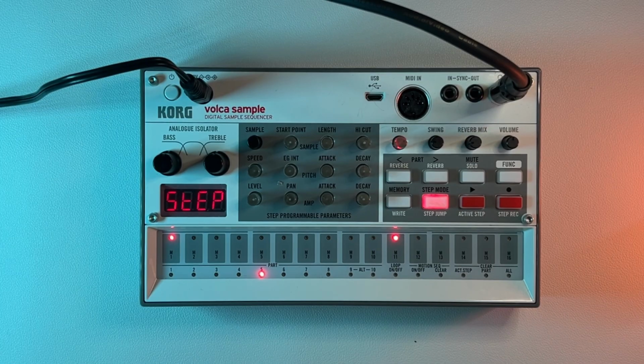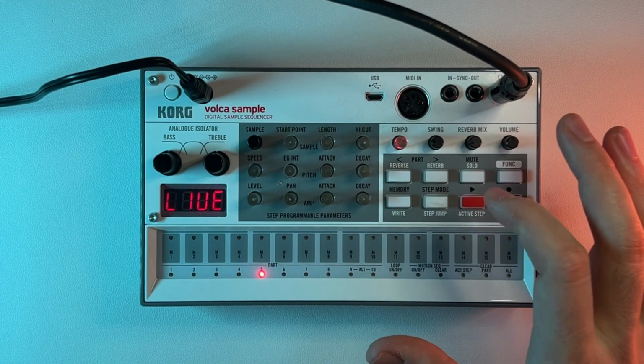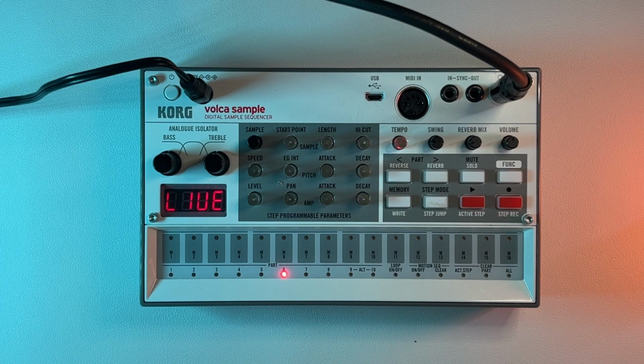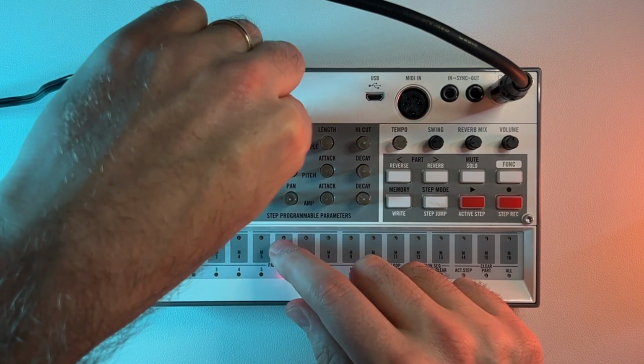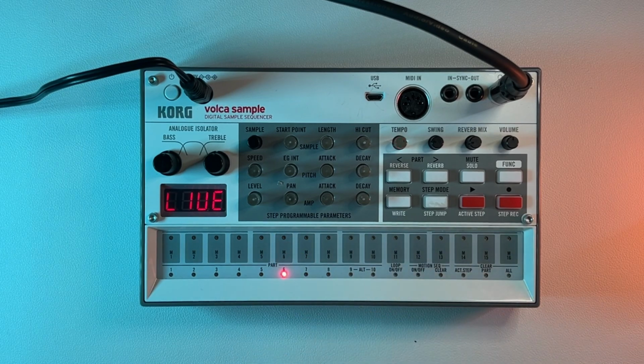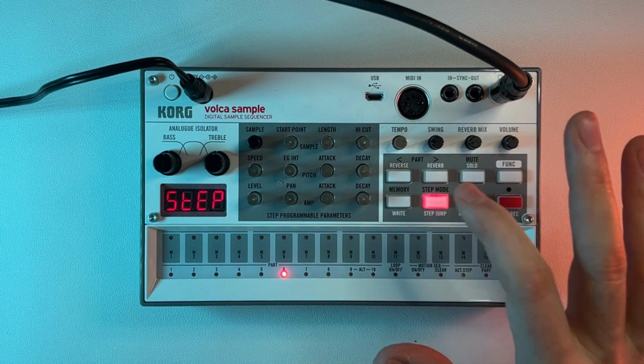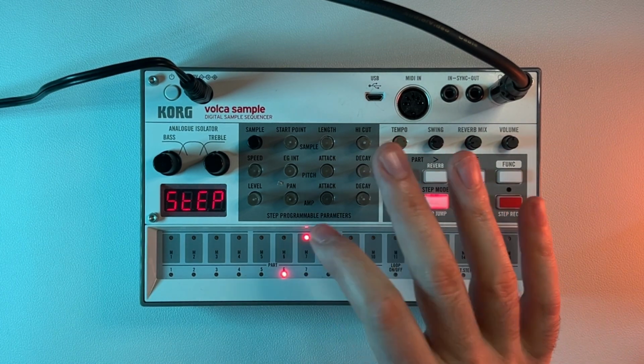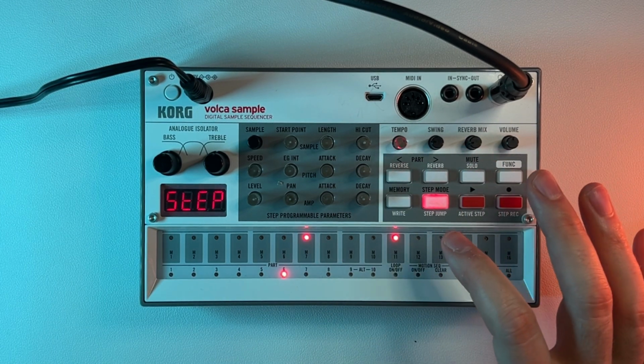Now we need some kind of chords or melody. Let's exit step mode and go to slot 6 and see what we can find. Not sure exactly what this sound is, but I think it will work. Let's go to step mode and put that on steps 7, 11, and 13.